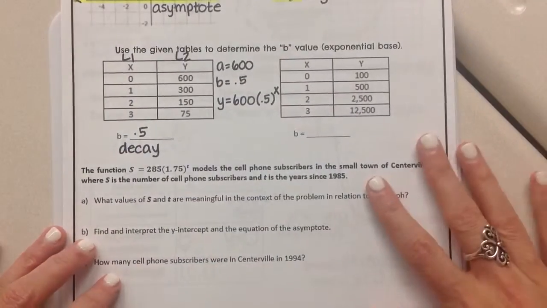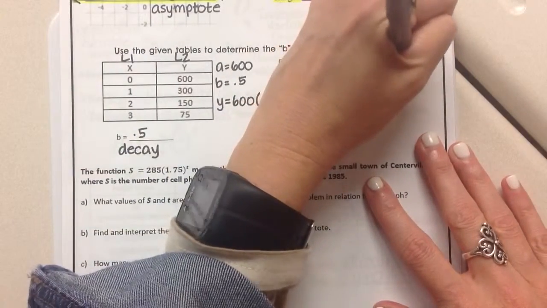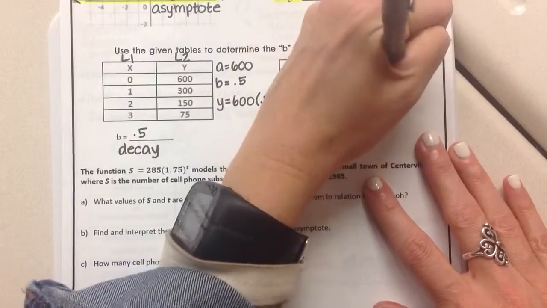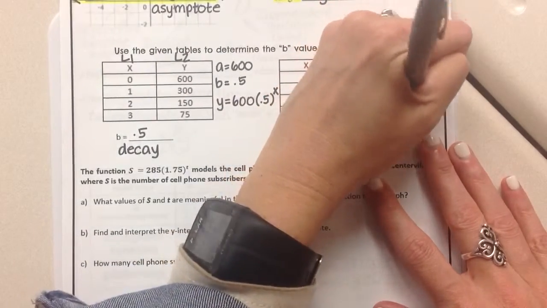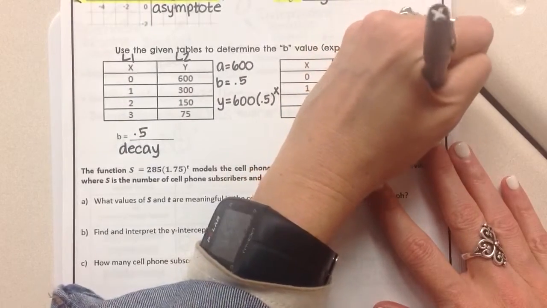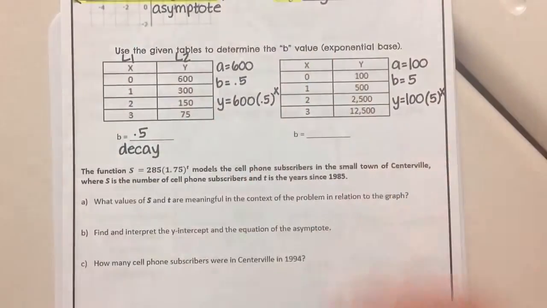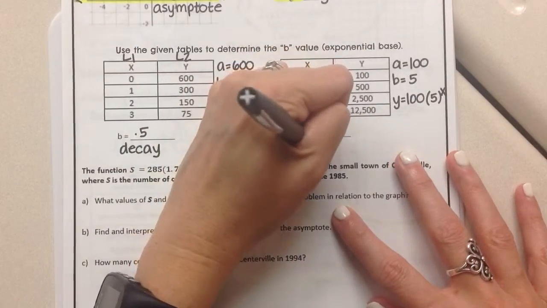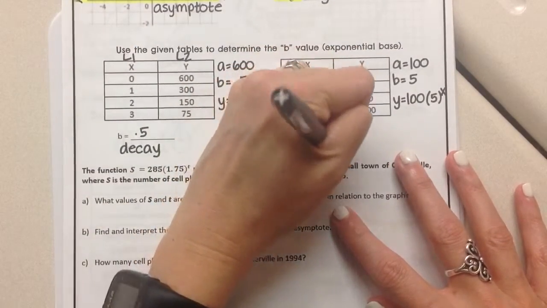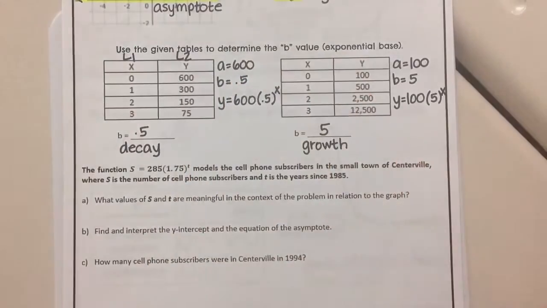So I'm going to write these down on my paper. So A is 100 and B is 5, which means my equation is y equals 100 times 5 to the power of x. And they only wanted the b value, so that was 5. And that tells me that this is a growth factor because 5 is greater than 1.